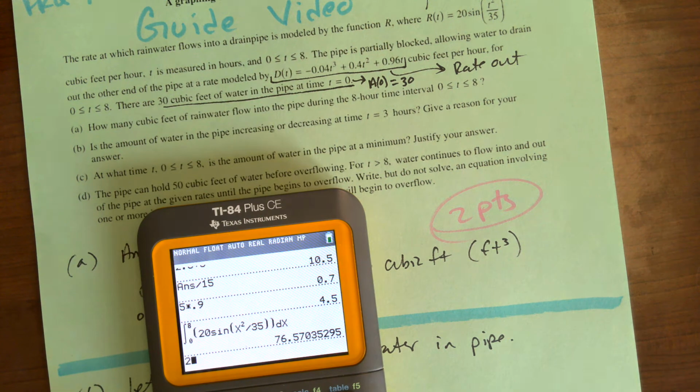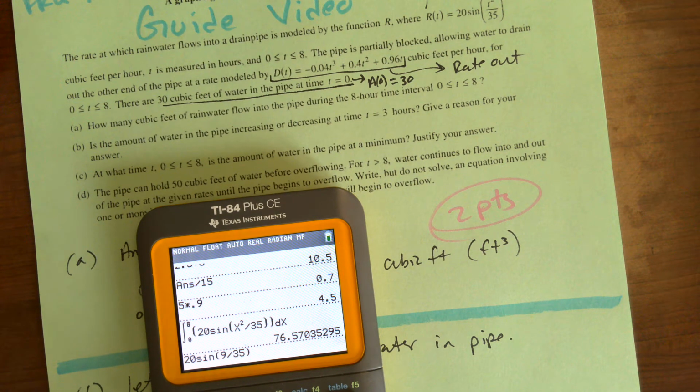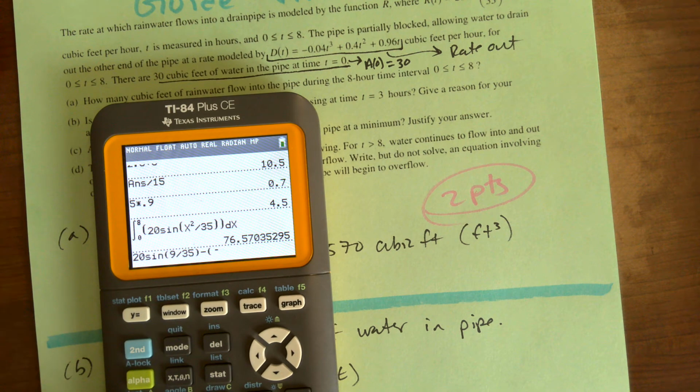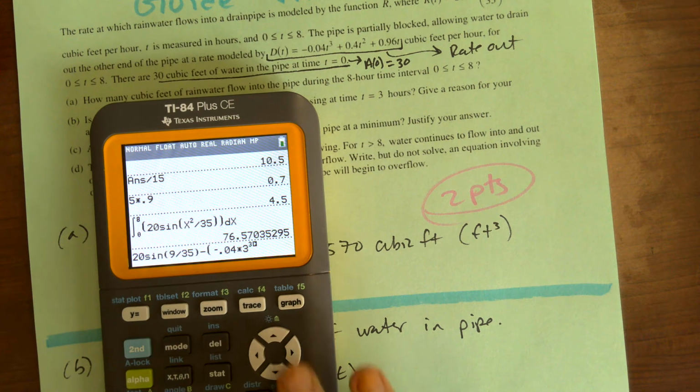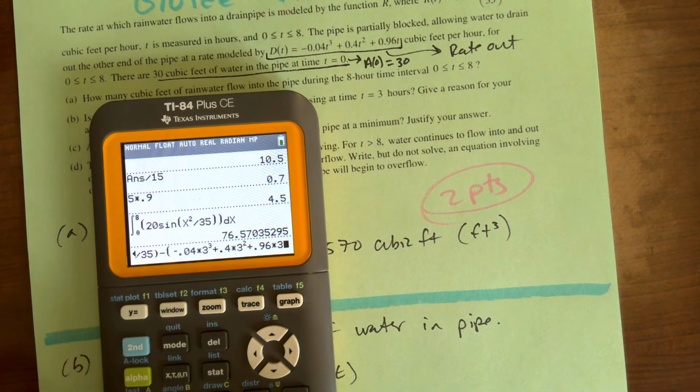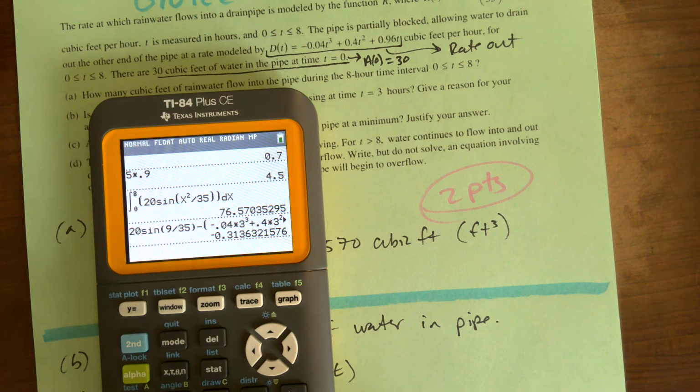R is 20 sine of 9 over 35, minus, and I'm going to need parentheses because I'm subtracting the whole thing, minus negative 0.04 times 3 to the third plus 0.4 times 3 squared plus 0.96 times 3.